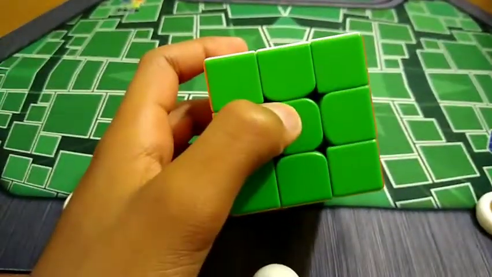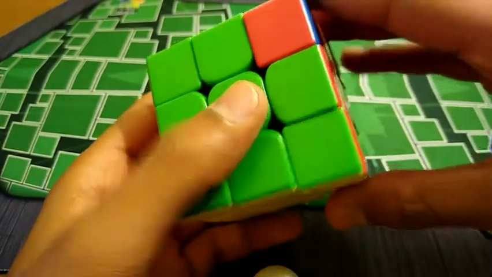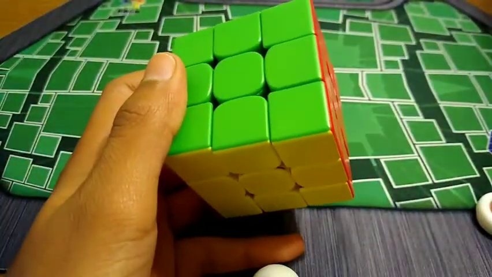Really quickly, it looks like this. This is my second fastest PLL. Okay, kind of messed up there, but yeah.